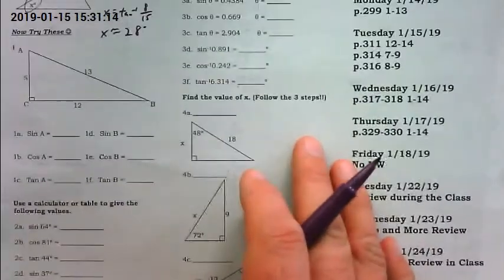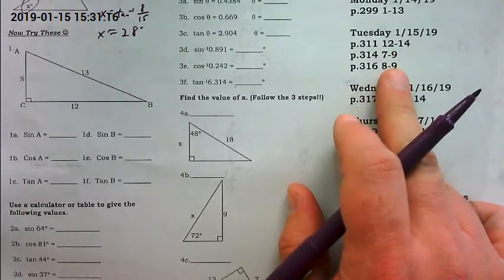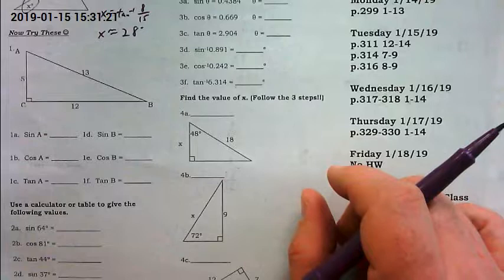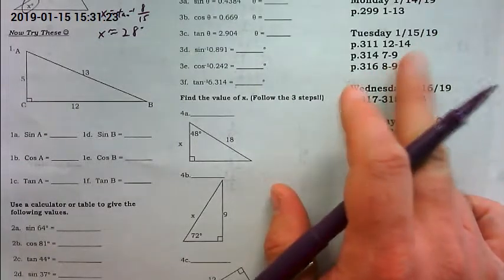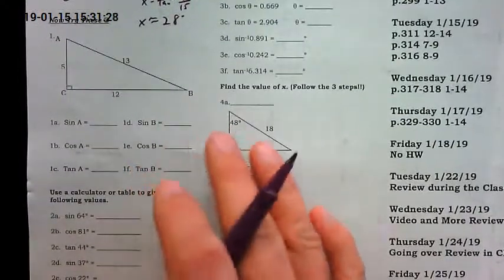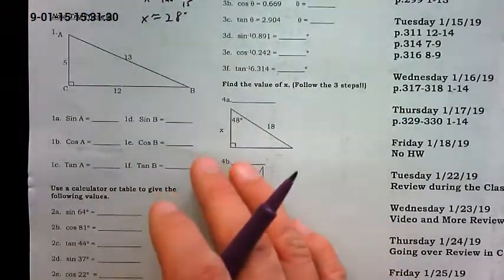Again, your homework assignment for tonight is actually over here. So it's from the Springboard book. It's page 311, 314, and 316. So again, make sure that's what you're doing for the homework assignment. This is not the homework assignment, what I'm getting ready to do. These are just extra practice problems that if you want to attempt them, you can.